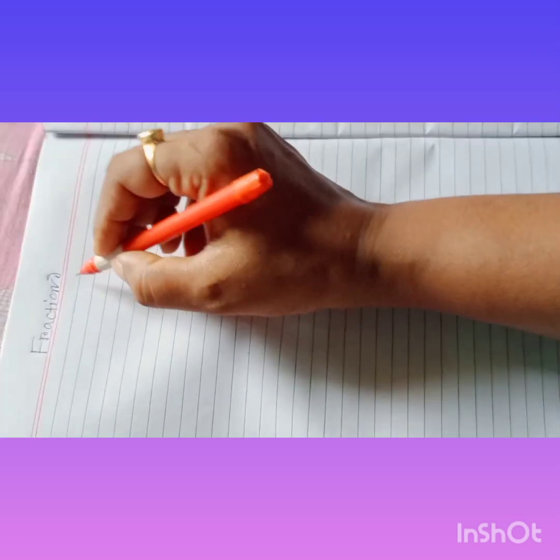So what is a fraction? Suppose, student, you are given one paper stripe, and you are asked to shade four parts of that paper stripe, and after shading you are asked to represent that shaded portion. Then, student, how will you represent that shaded portion? Do you know the process? Actually, student, just look here.